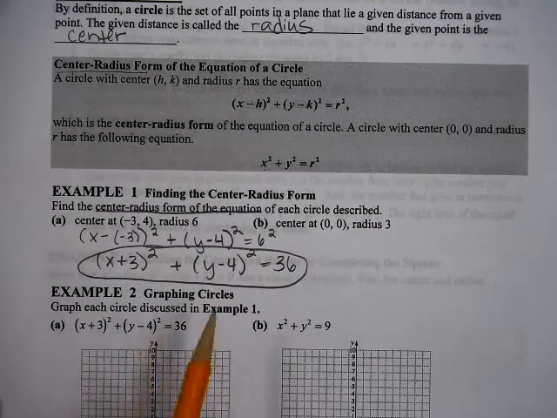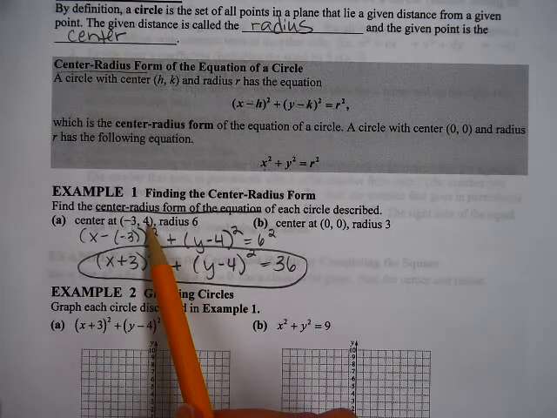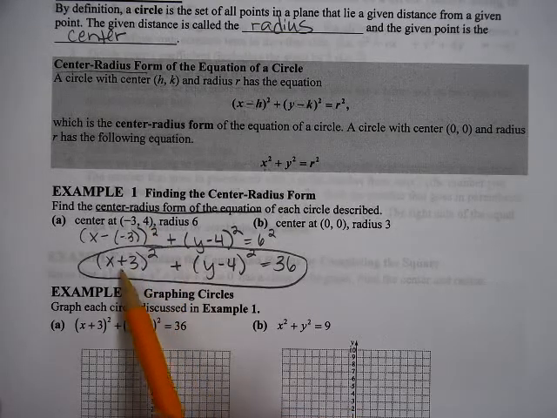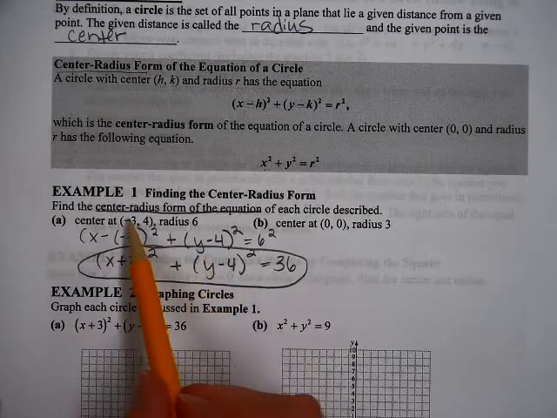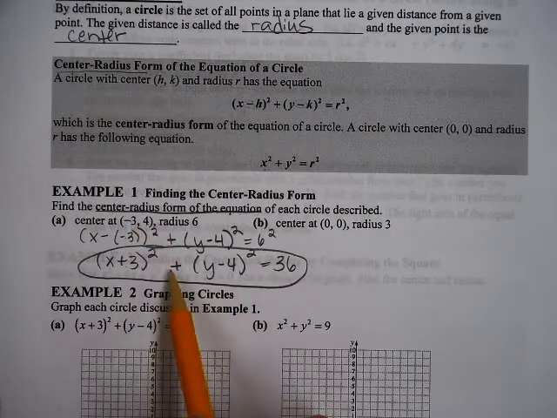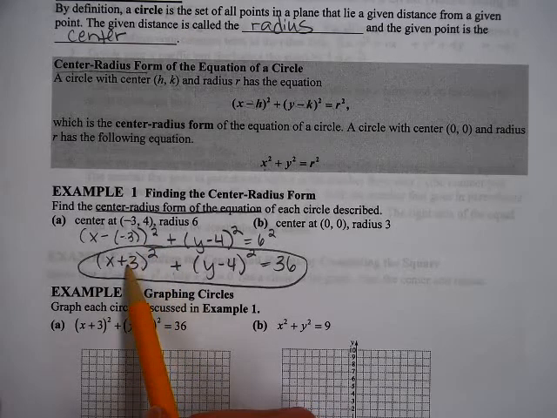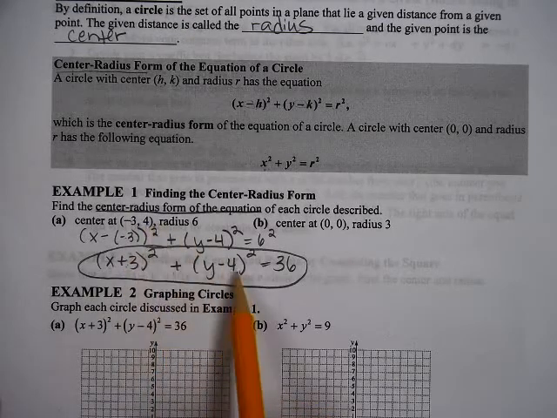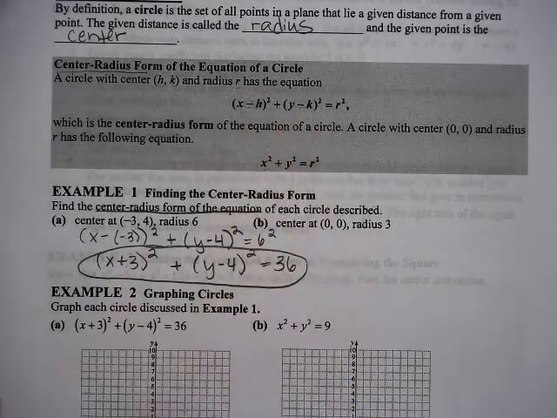Now I want to point out something here. Notice the center is negative 3, positive 4. Notice in the equation I have plus 3 and negative 4. When you're going back and forth from the center to the equation, those signs will change. Negative 3 goes to positive 3, positive 4 goes to negative 4. That is because of this minus sign in the formula.